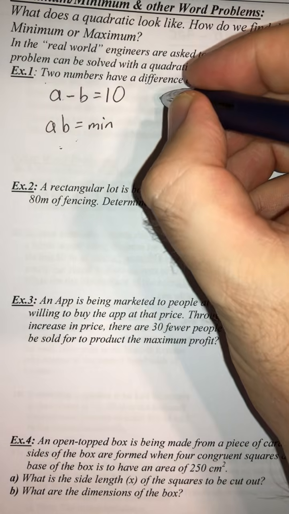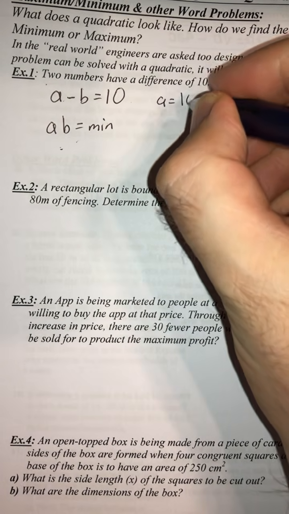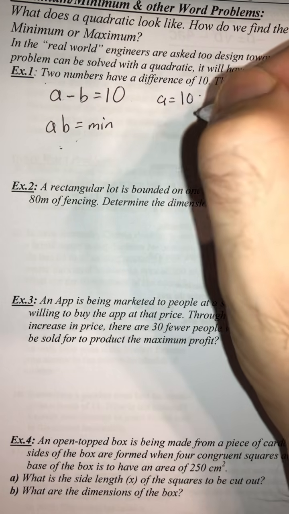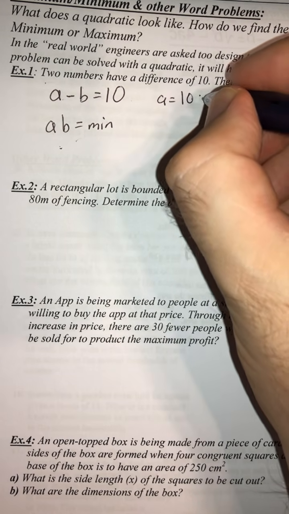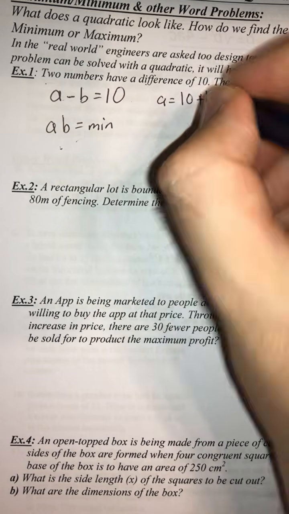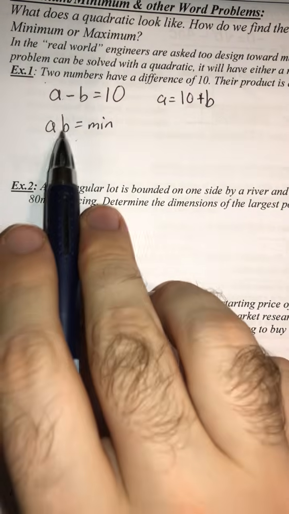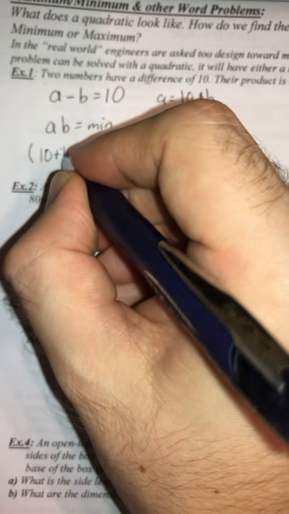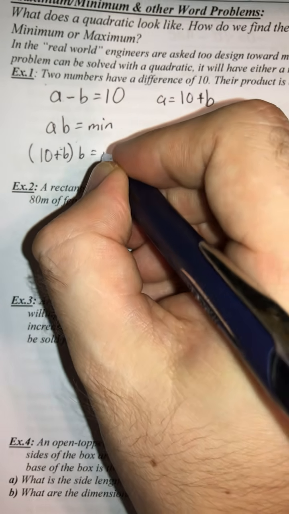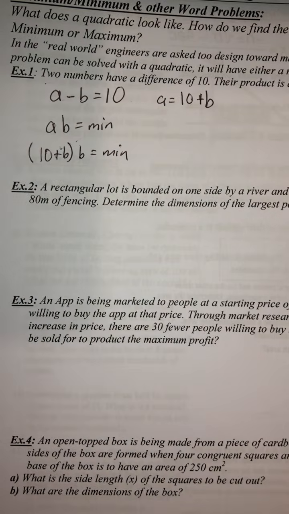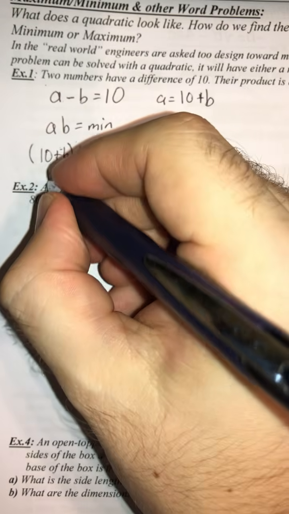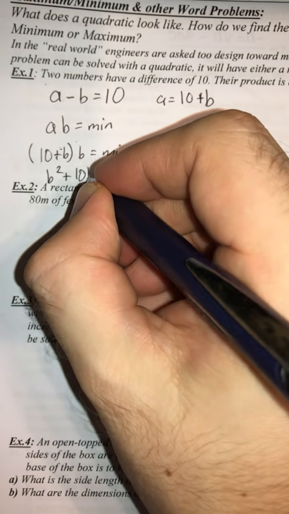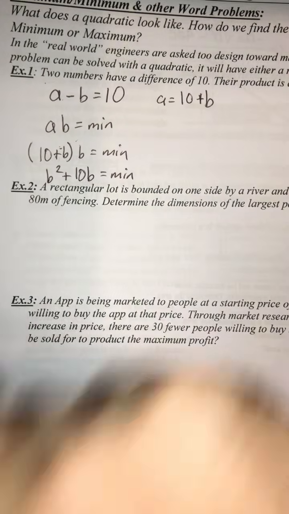Let's switch this and say that A equals 10 plus B, or B plus 10, doesn't really matter. Like this, and substitute it in here. So instead of A, we've got 10 plus B times B is a minimum. Let's expand that out. We get B squared plus 10B is our minimum value.